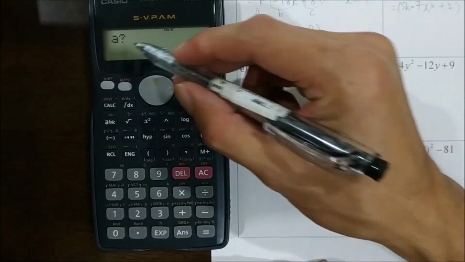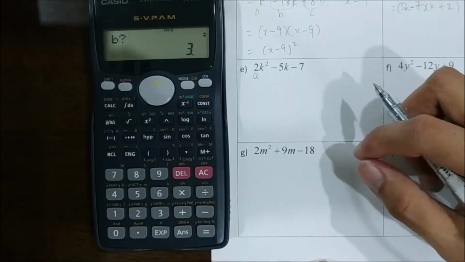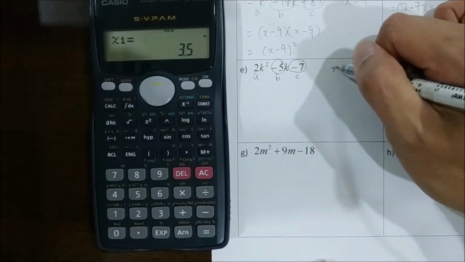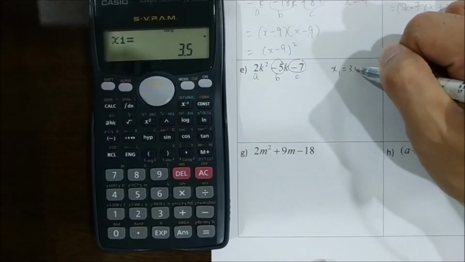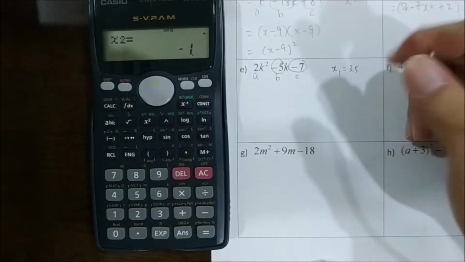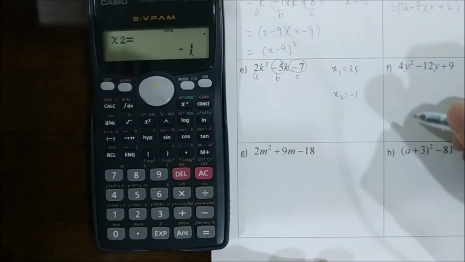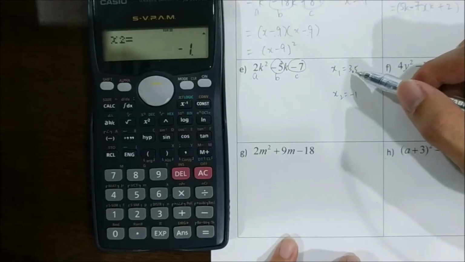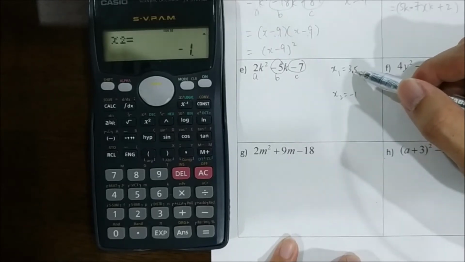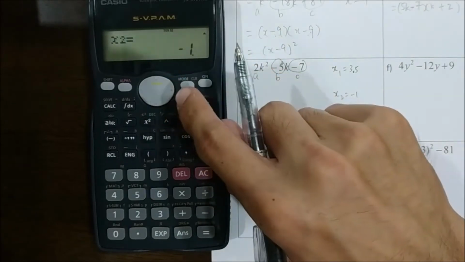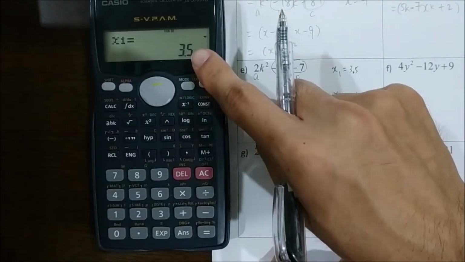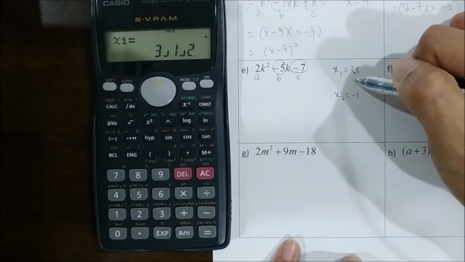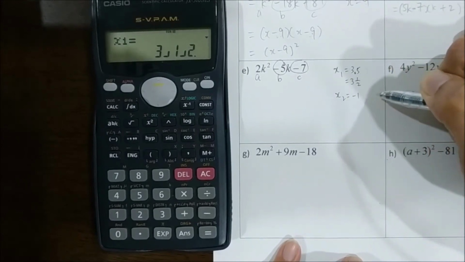So now the a value is... okay, so the x1 is 3.5. Press the down arrow button. x2 is negative 1. Negative 1 is an integer, no problem. Now again, we have a decimal here, so we need to change this to an improper fraction. So we go back, we press the up arrow button, 3.5. We press the fraction button. It becomes 3 and 1 over 2.